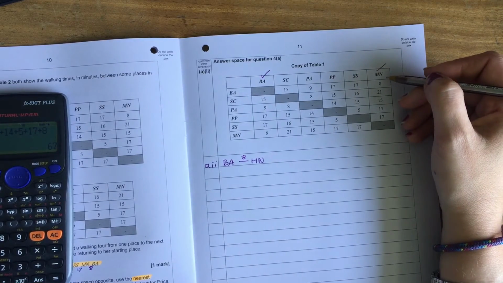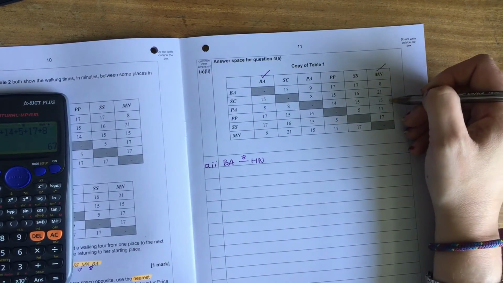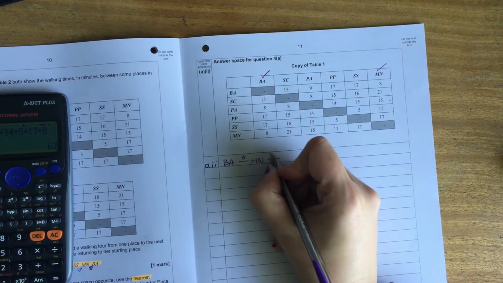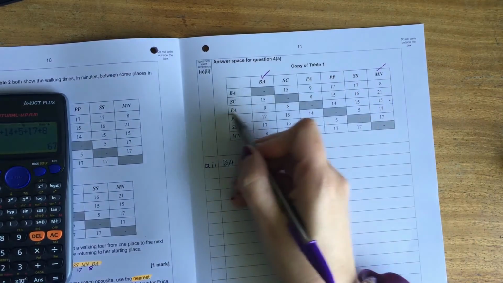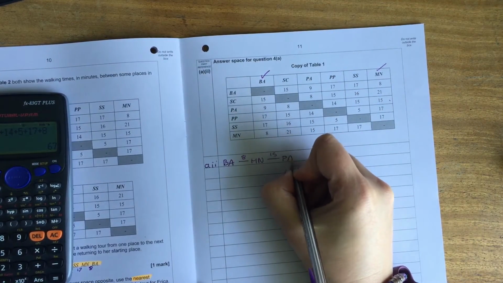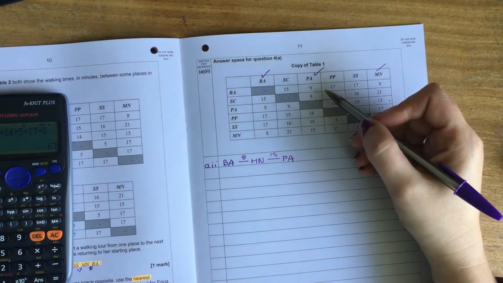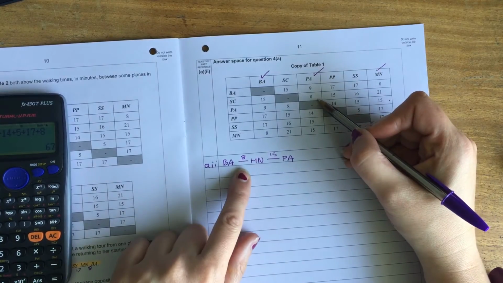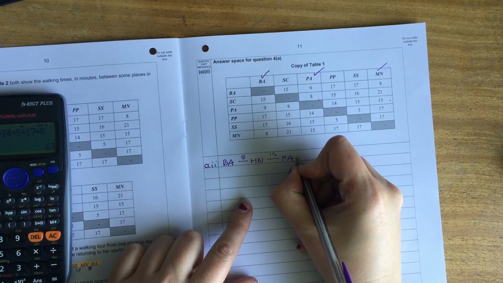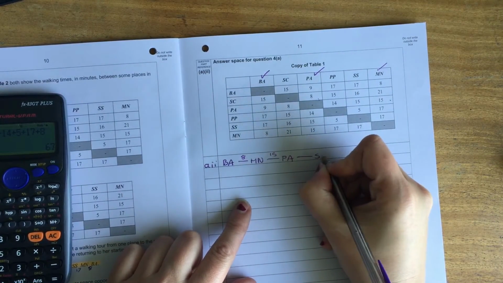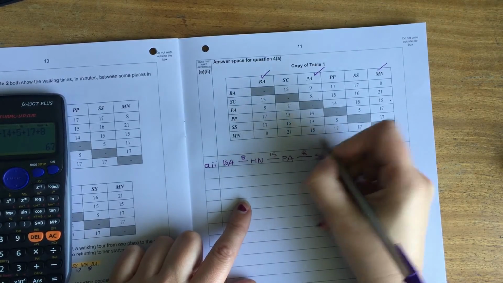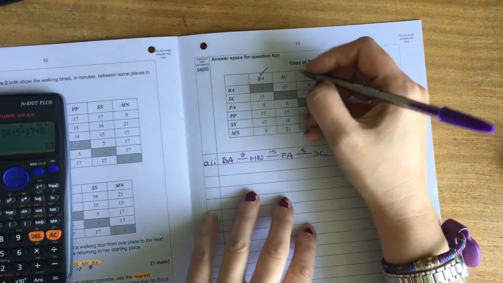So from MN, the closest thing we can go is this 15, and that is PA. BA we've been to, SC we haven't, so SC is that 8 because 8's the smallest on that one.